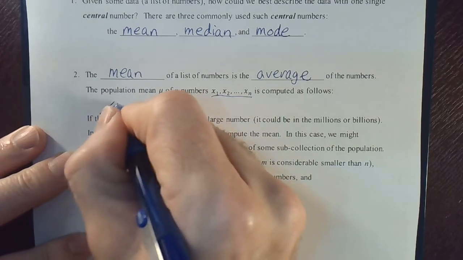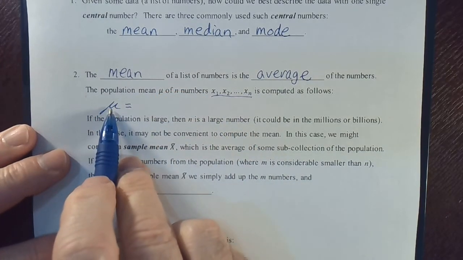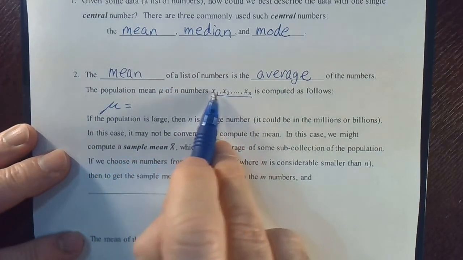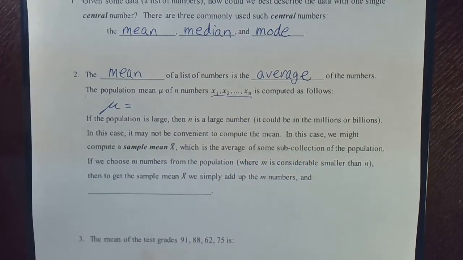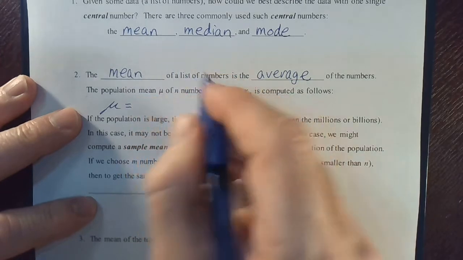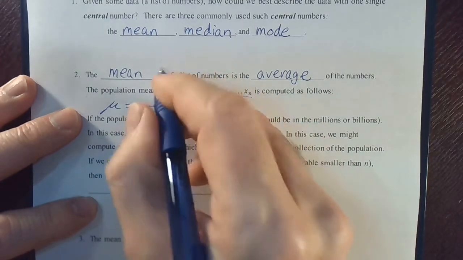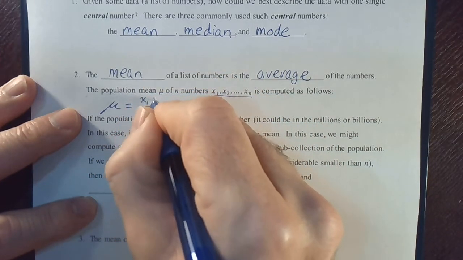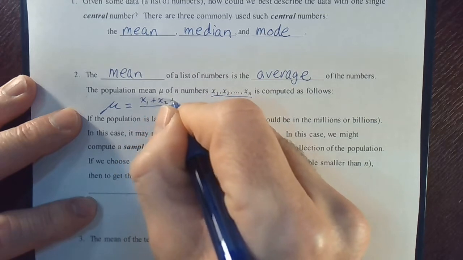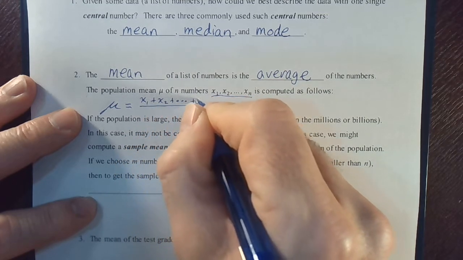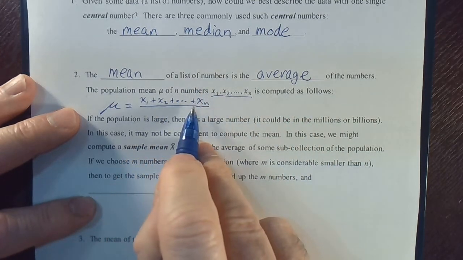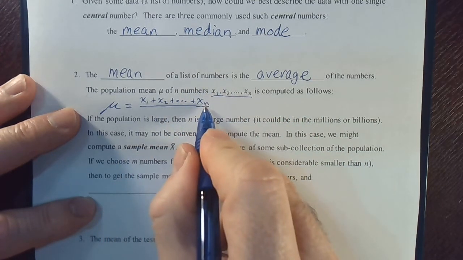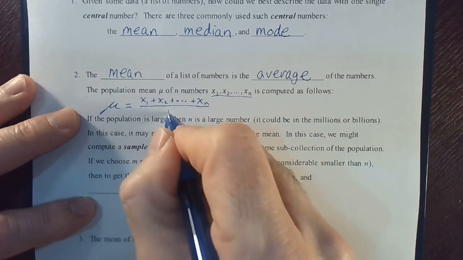And we compute it as follows. It would be mu, that's the Greek letter mu, which is frequently used to mean the mean or average of a bunch of numbers. You could write it as a fraction like this. On top you put x1 plus x2 plus dot, dot, dot, all the way to the last one. Add up all of the n numbers, and then the number of numbers is n. You divide it by n.